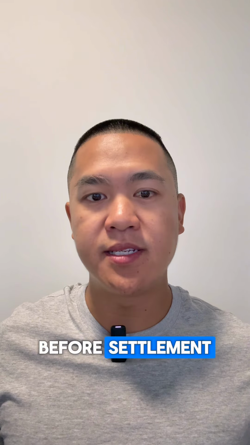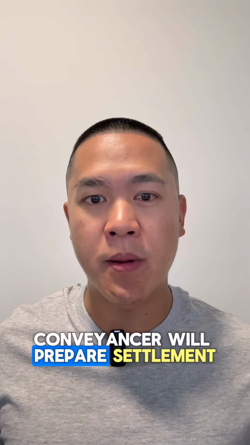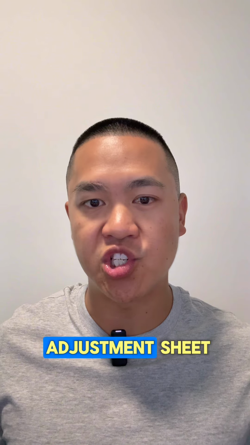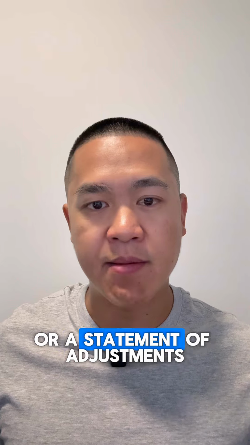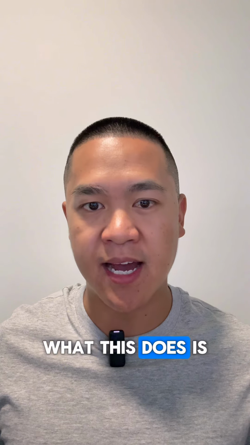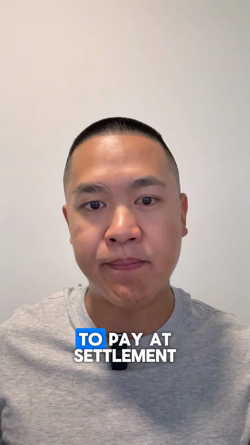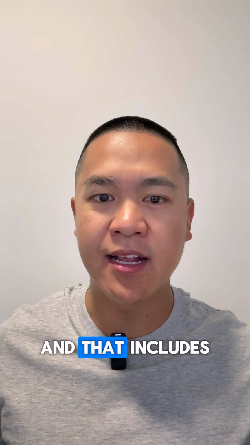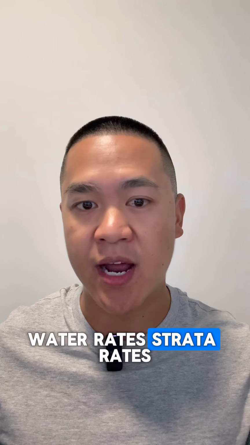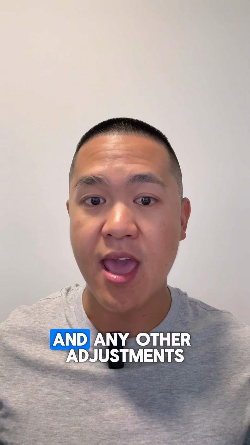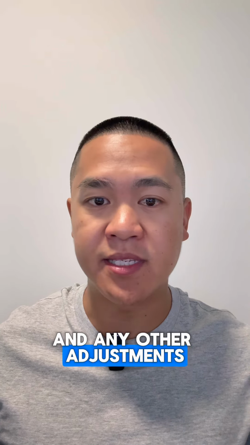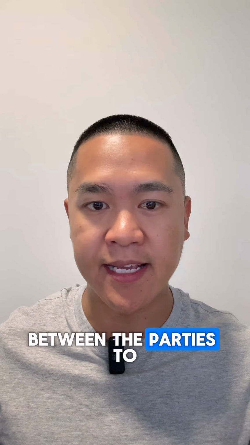Before settlement, your solicitor or conveyancer will prepare a settlement adjustment sheet or a statement of adjustments. What this does is it shows how much money the purchaser will need to pay at settlement. And that includes adjustment for things like council rates, water rates, strata rates, land tax, and any other adjustments that need to be done between the parties.